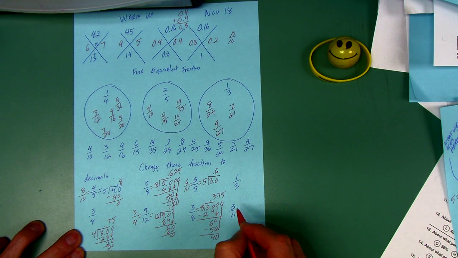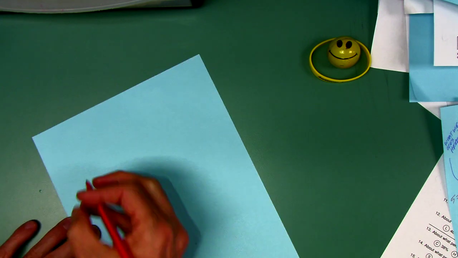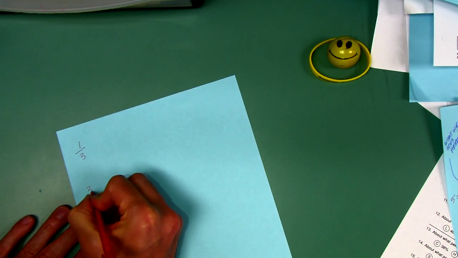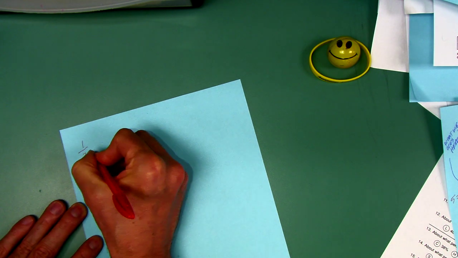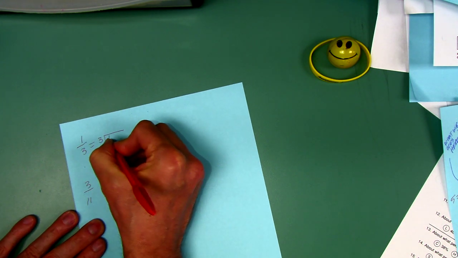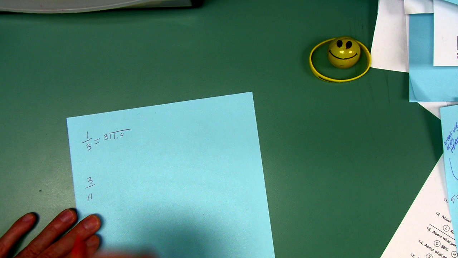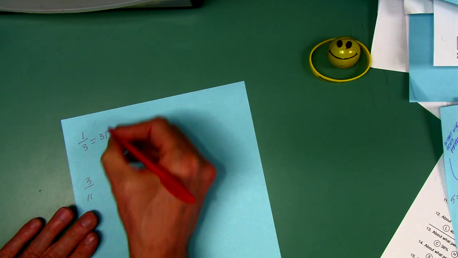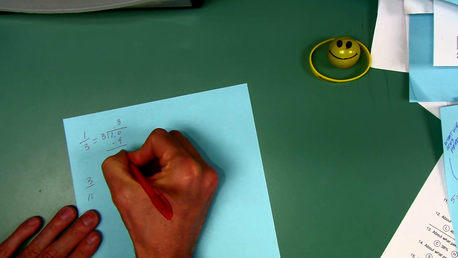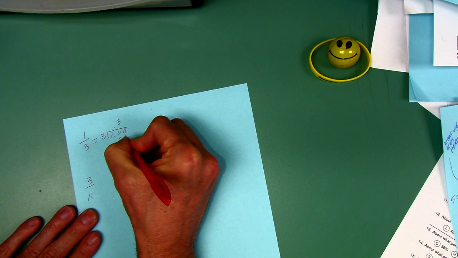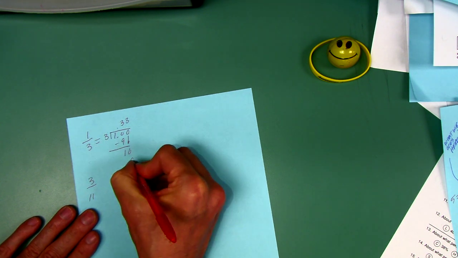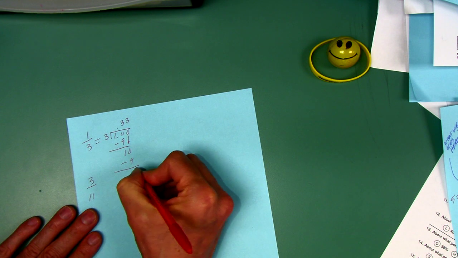All right, 1/3 and 3/11. I'm doing that on the back because there's some tricky things happening there, okay? First off, the 1/3, when you divide the bottom into the top, it won't fit. Add a decimal, and you're saying 3 goes into 10 how many times? Oh, that's about 3, because 3 times 3 is 9. I subtract, I get a 1. Let's add another 0. 3 goes into 10 about 3 times. 3 times 3 is 9. Subtract, I get a 1. Let's add another 0.